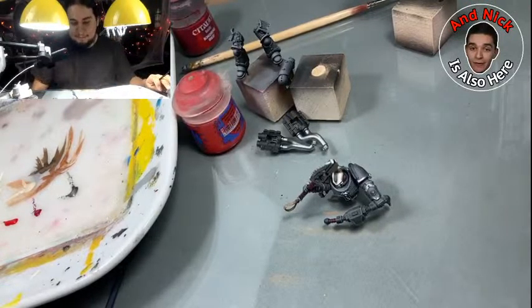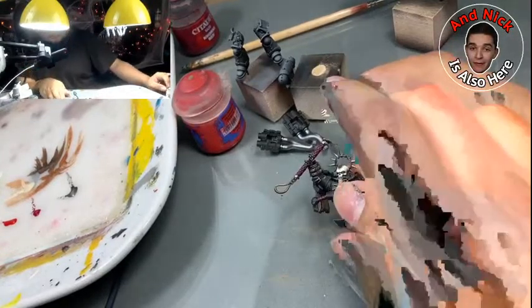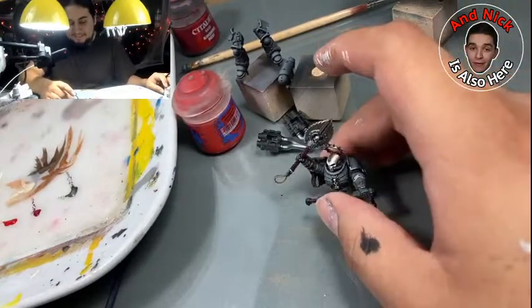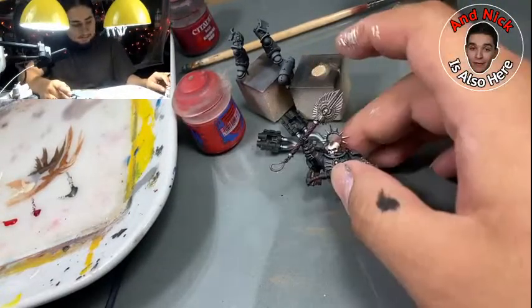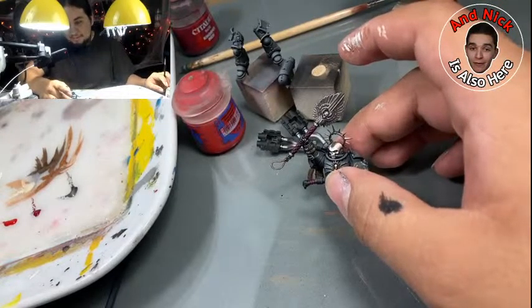So here's the thing with monopose versus multipose. I don't think either one is better than the other. Because think about the orc boys kit. Completely customizable, but they all look equally bad, right?